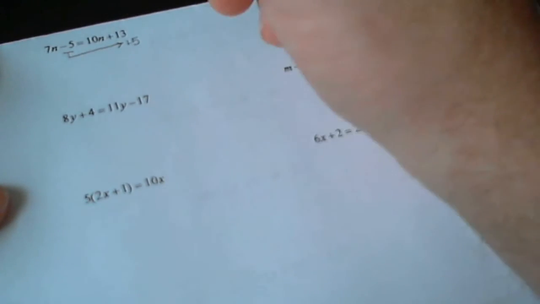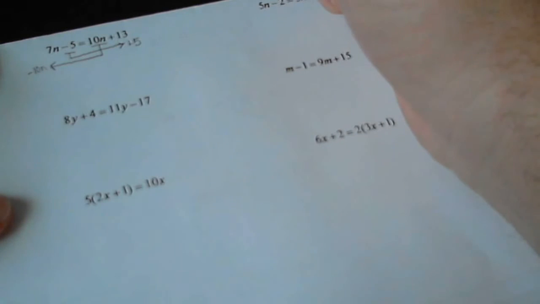So this is a letter, so it's going to stay on this side. So 7n stays here. Now, this is a -5. This is a number. We need to move him to the right side of the equation. Now remember, when you change sides, you got to change the sign. So this is now +5 over here. Now let's go through. We have a letter here, don't we? So we're going to move him to the left side of the equation. Now this was a +10. Now it's a -10n. And the 13 is going to stay there.